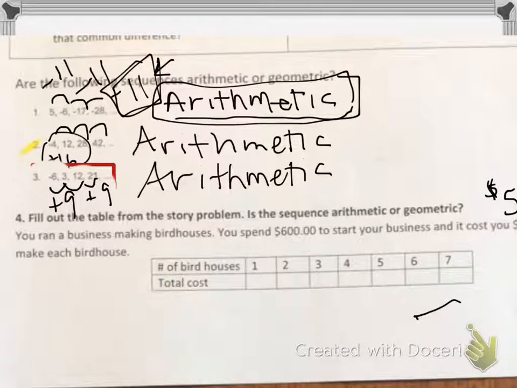So let's figure it out. One birdhouse is going to cost you $5. The next birdhouse is going to cost you $5 more, so 10. Then 15, 20, 25, 30, and 35.